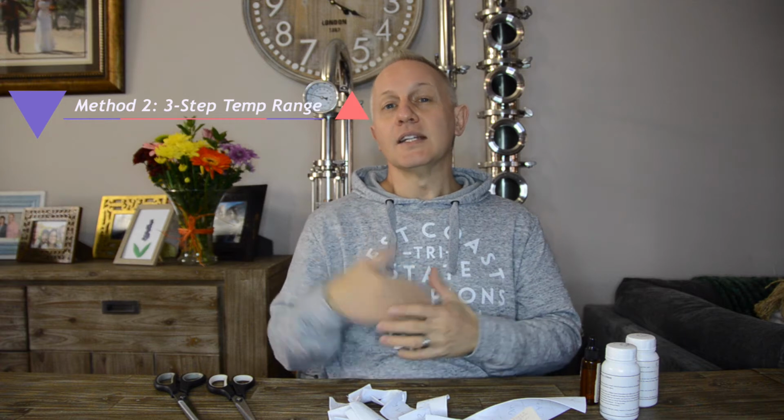So the second method for the malted grain, I call my 3-step temperature range. What I do there is I also start at the 65 degrees. So I keep it at 65 to 70 degrees Celsius for 30 minutes. After 30 minutes, I will then increase the temperature to above 70 degrees Celsius.